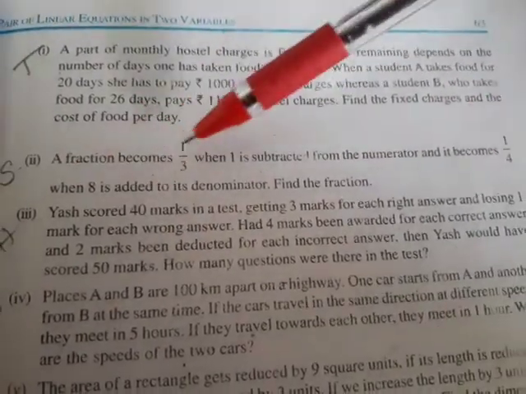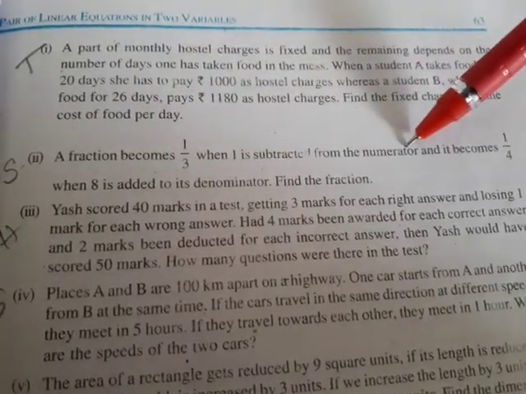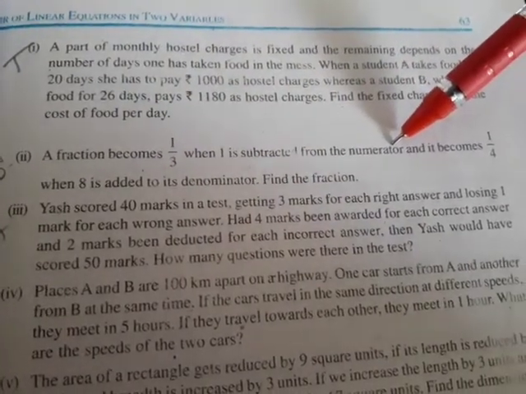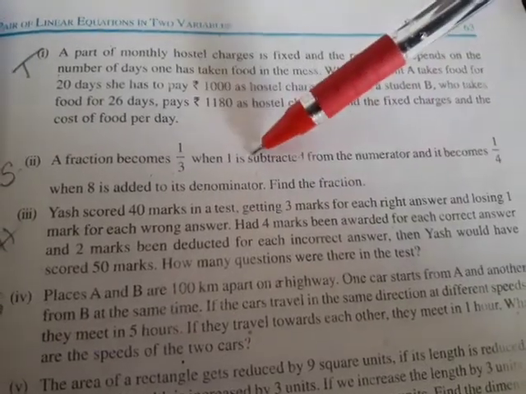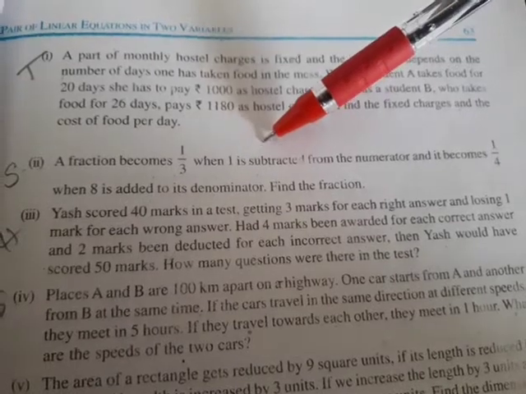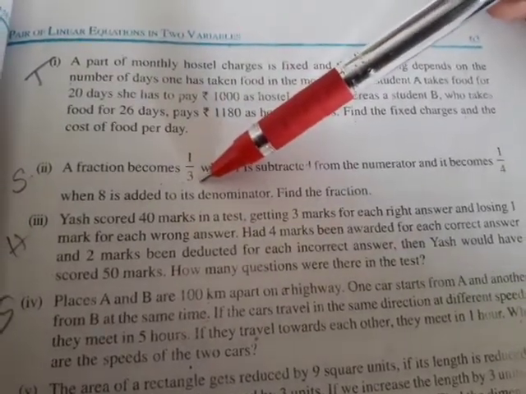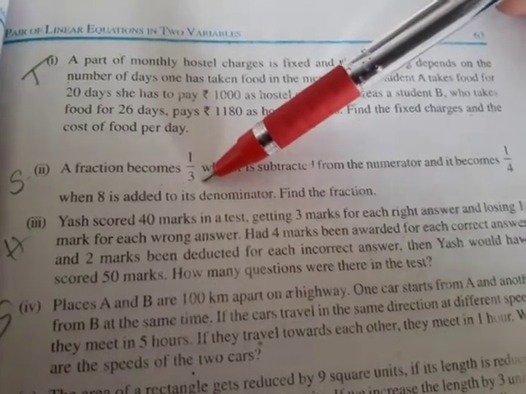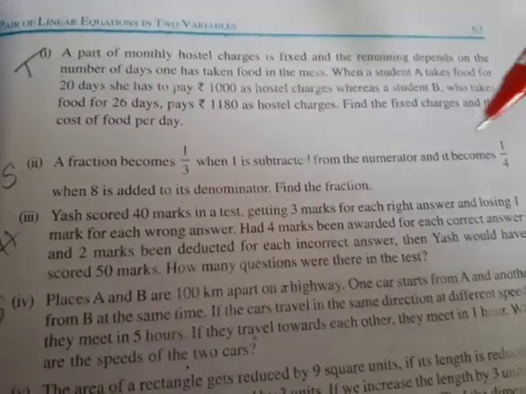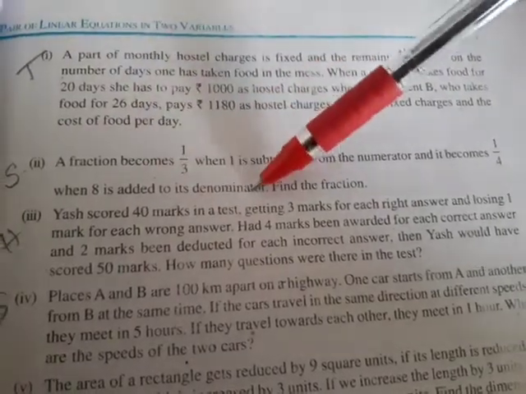A fraction becomes 1 by 3 when 1 is subtracted from the numerator. They didn't talk about the denominator here. So from the numerator you have to subtract 1. X minus 1 divided by Y equals 1 by 3 is your first equation. Then cross multiply it and get your actual equation. And it becomes 1 by 4 when 8 is added to its denominator.